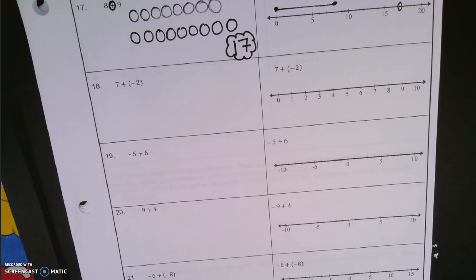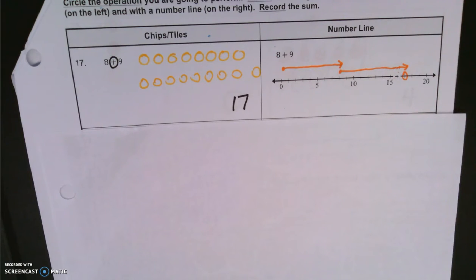So please pause the video for 4 minutes and let the mathematicians finish the page. Thanks for pausing the video for 4 minutes. Awesome. Let's see how we did.